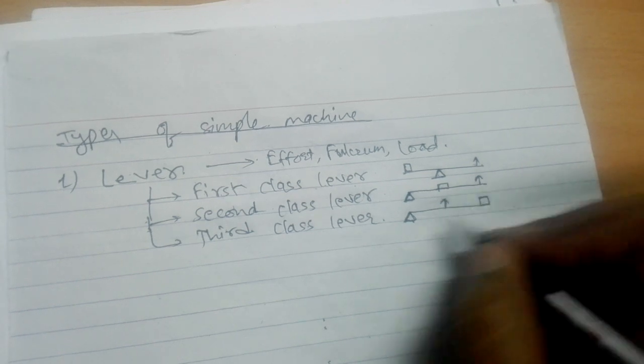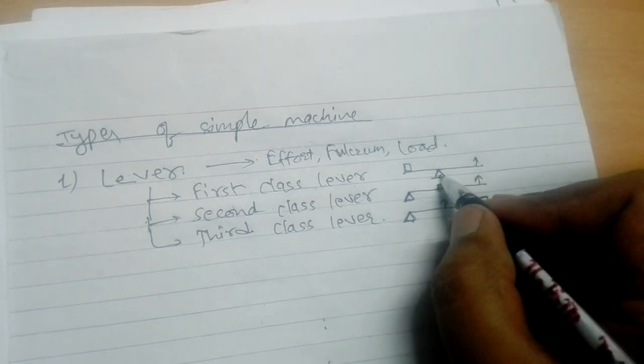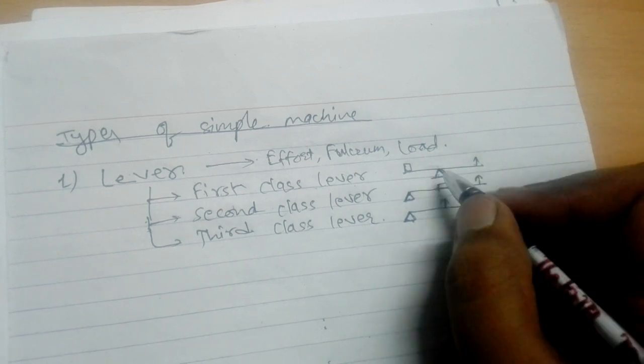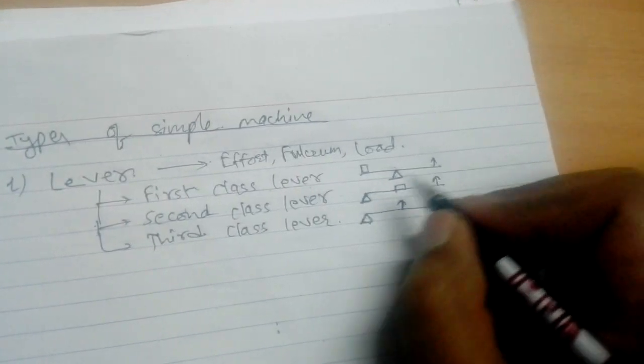Now see, it is quite easy to remember, because of what is in the central portion, what is in the middle, you can just make an acronym from there.